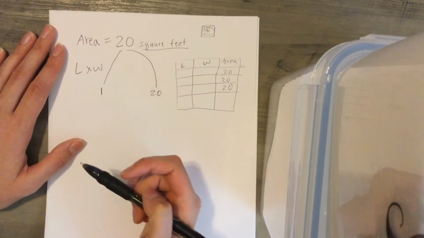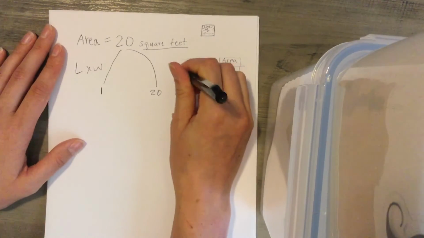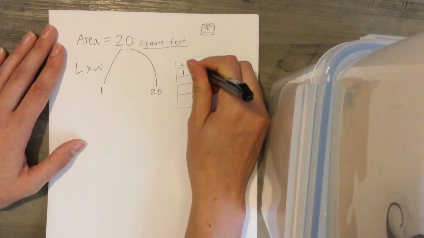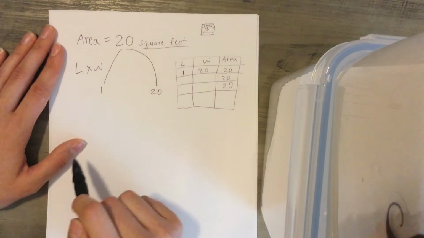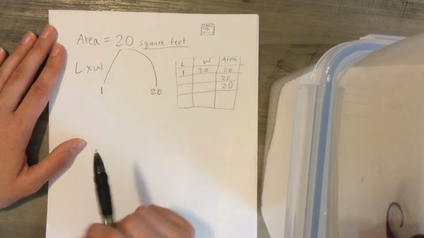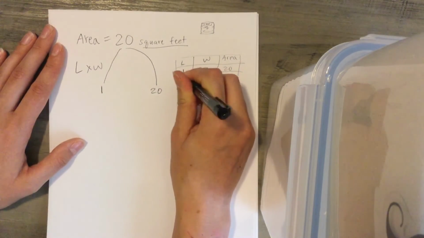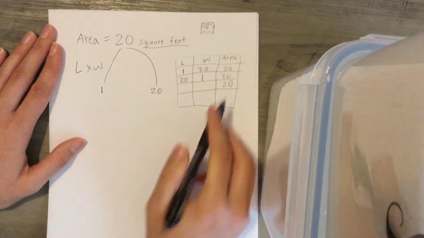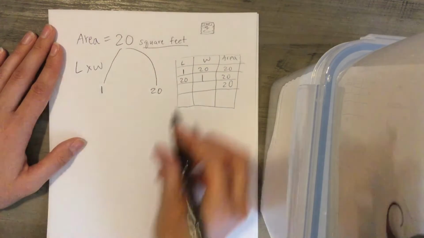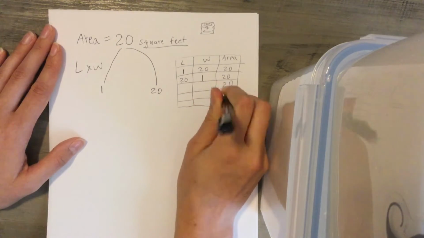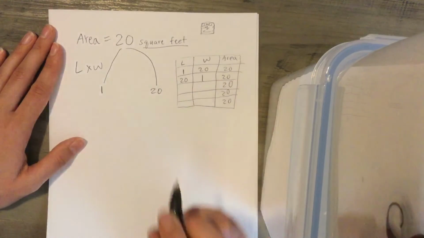So that right away, I could fill that in over here. I know that you can do the length as 1 and the width is 20, and that would give you an area of 20. So that's one answer right away. You're already done. And you could flip-flop that too if you wanted. You could do the length is 20 and the width is 1. It would still give you 20. Okay, great. What else do we got here?